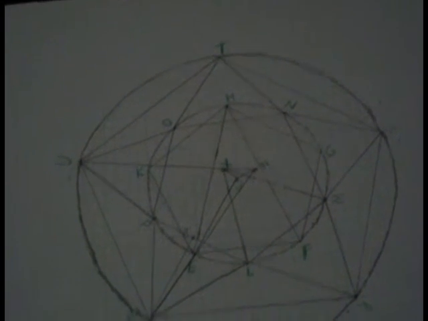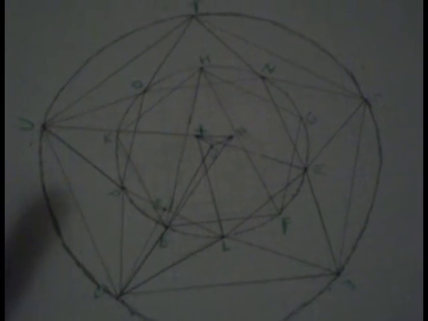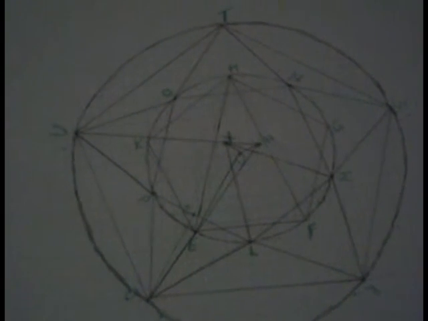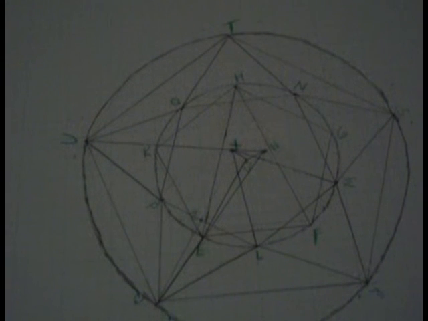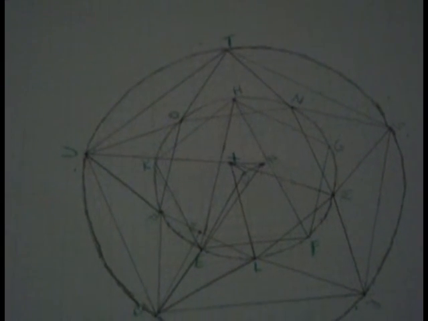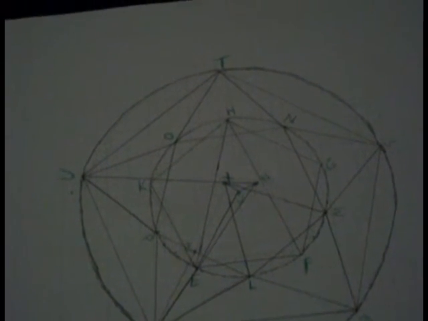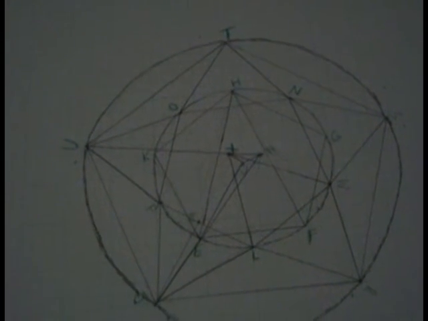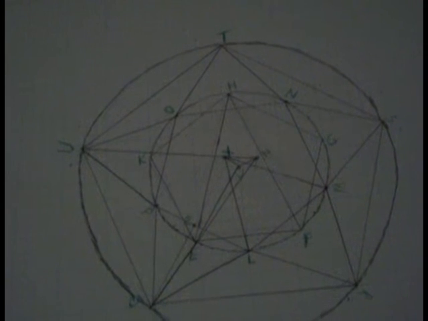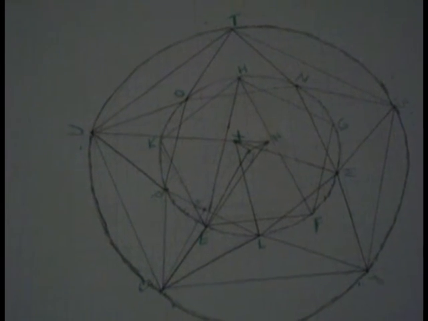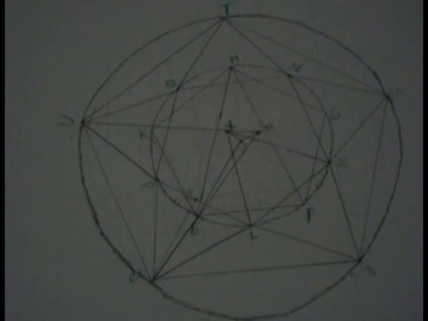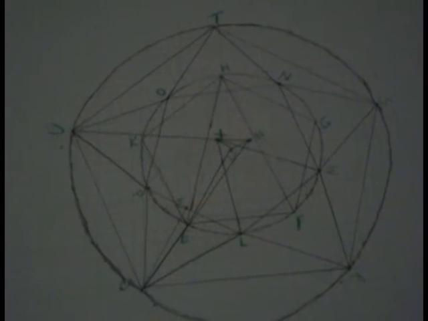But the definition of an icosahedron, which is what this is, is a 20-sided figure. All 20 sides are triangles. The area of all 20 triangles is equal, and it's also equilateral. Every one of those triangles will have the sides the same length. And that's what he's trying to define here.